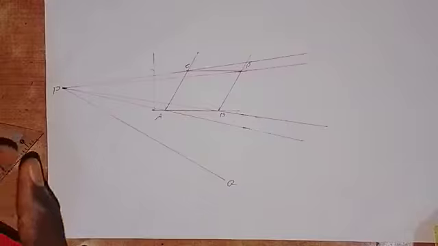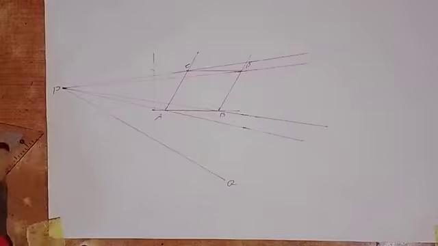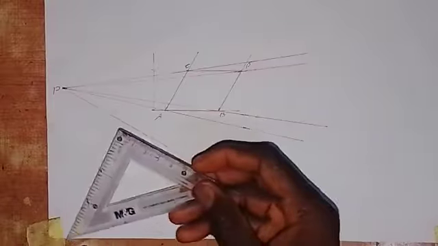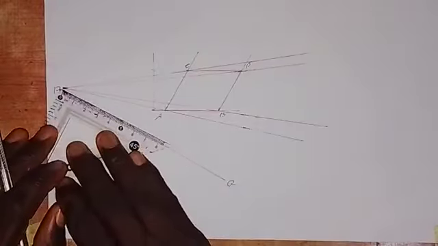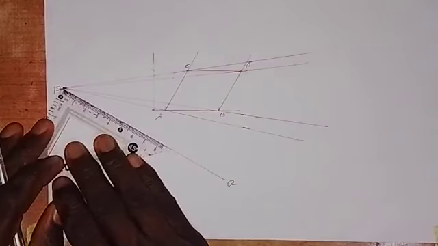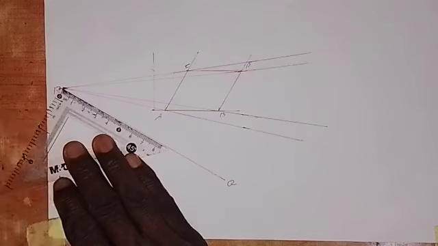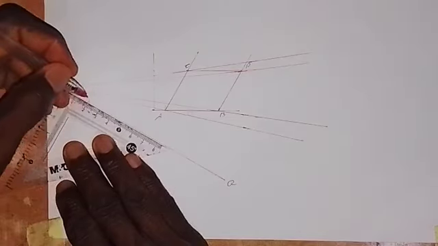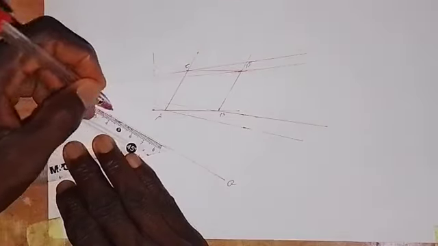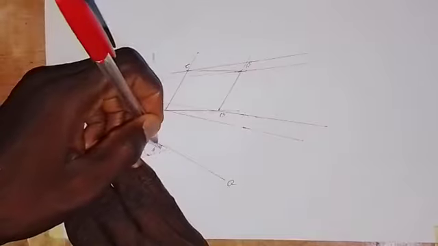The length that you use for the division is for you to decide. I want to make it 20 millimeters each, 6 equal points. So this is 1, this is 2, this is 3, and this is 4.